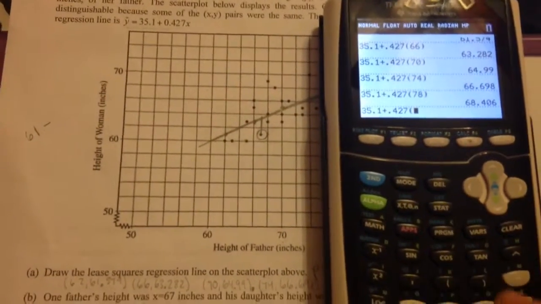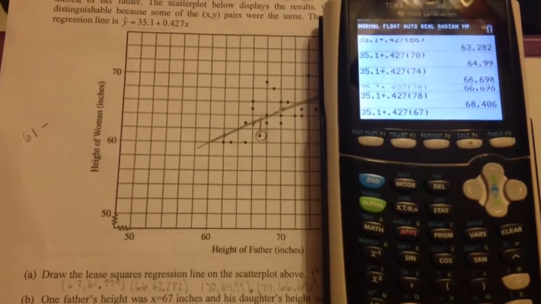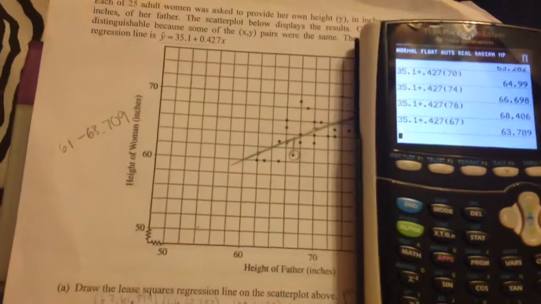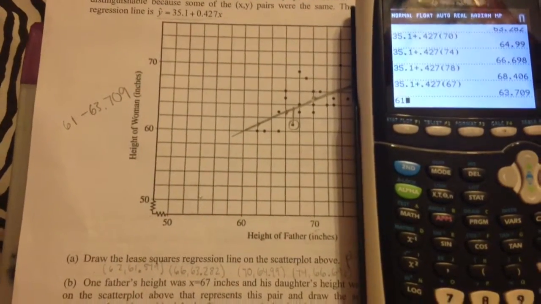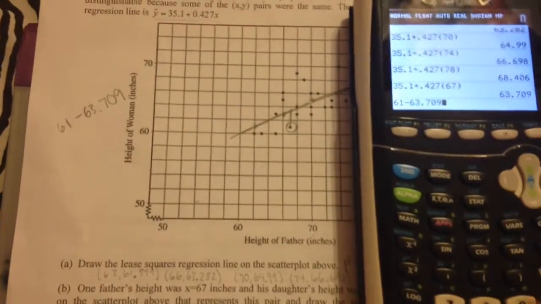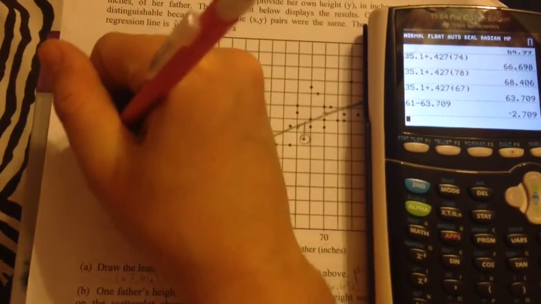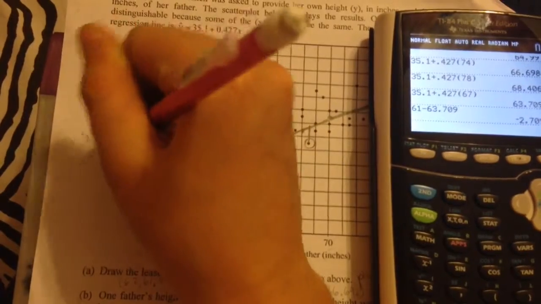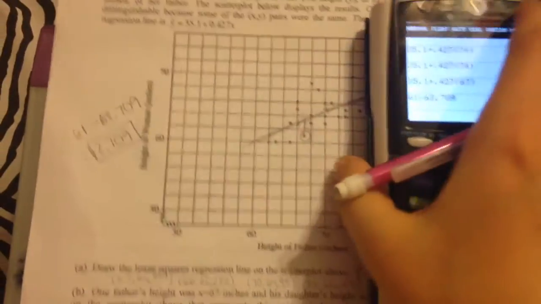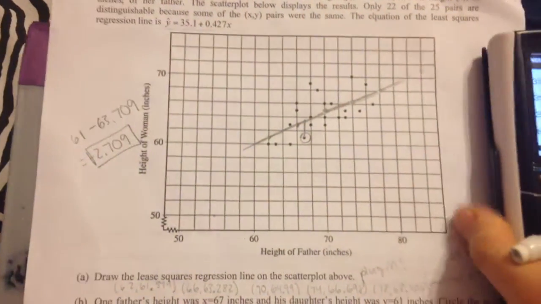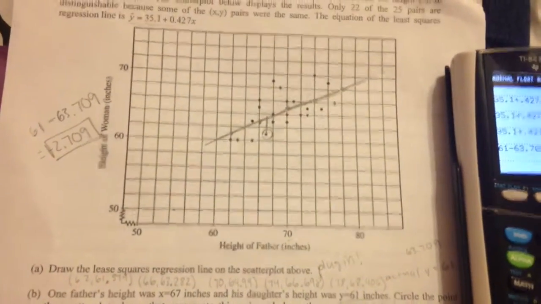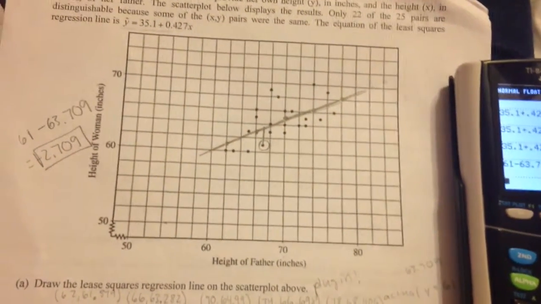The x was 67. And we get 63.709. Now we can do that in the calculator. 61 minus 63.709, and we get negative 2.709. This negative number means that it was below the least squares regression line, just like our dot is. Perfect. That's our numerical value for the residual. That's a little far off. Our r squared must not be very high.